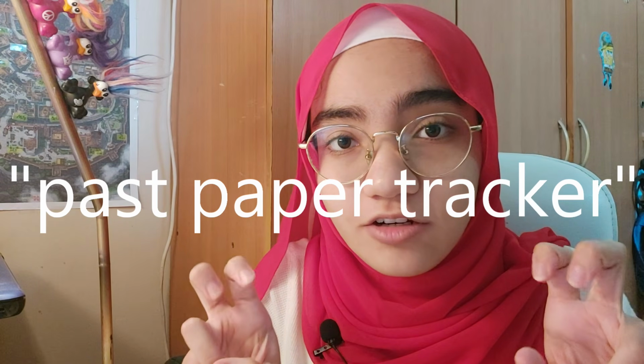Now, many people don't understand what I mean by a past paper tracker. When I talk about a past paper tracker, I talk about mine personally, the one that I've made for my IGCSE year and that I still continue using during my AS level. Today, I'm going to be talking about that tracker and showing it to you and linking it in the description, for you to download and check out for yourself.